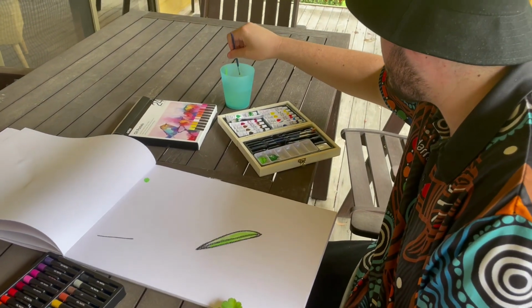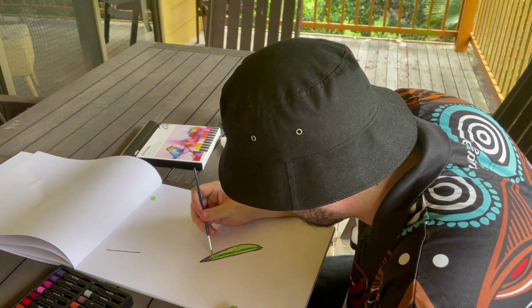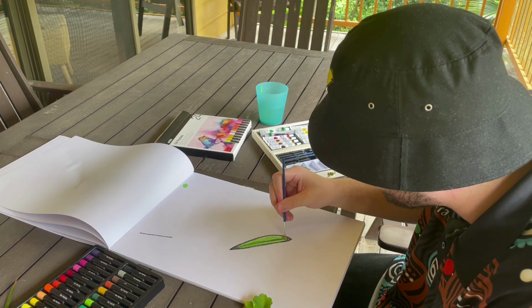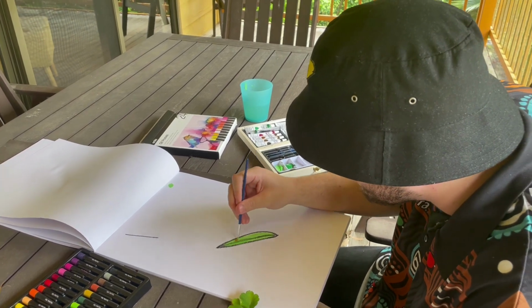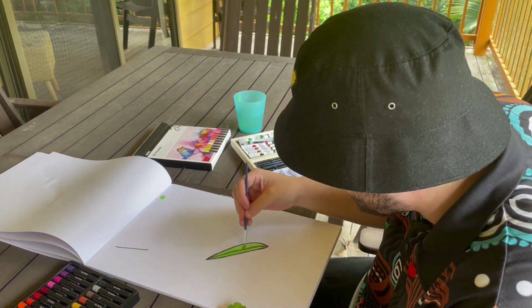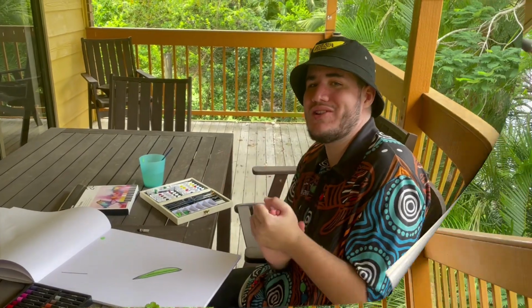I'm using a soft color and soft strokes on the inside to replicate that smooth and soft texture, but I have dark and rough lines on the outside to show the contrast between the two. And that there is our third and final one that we'll be doing today.